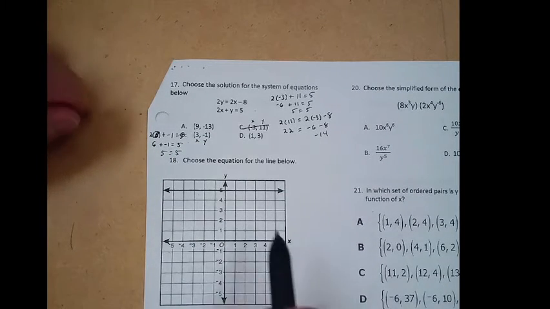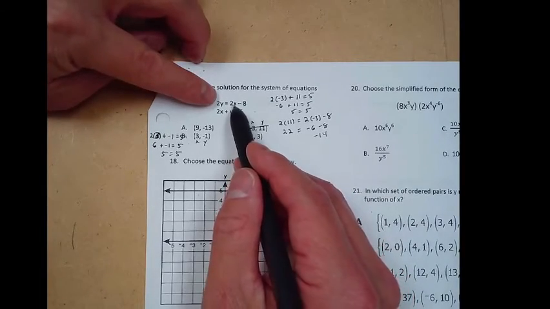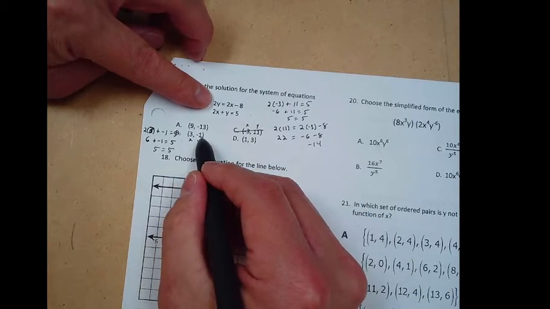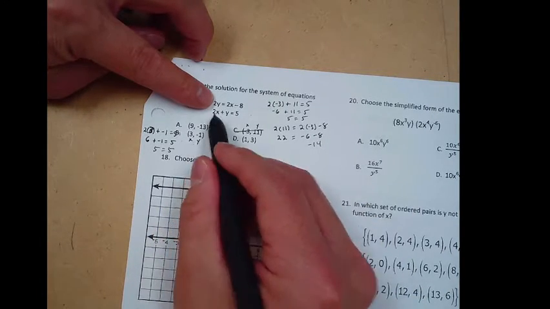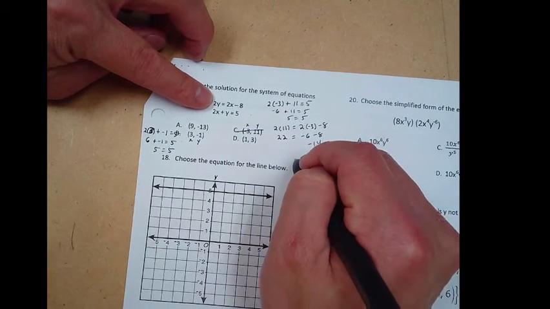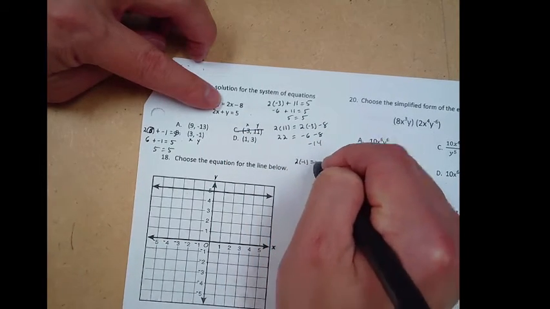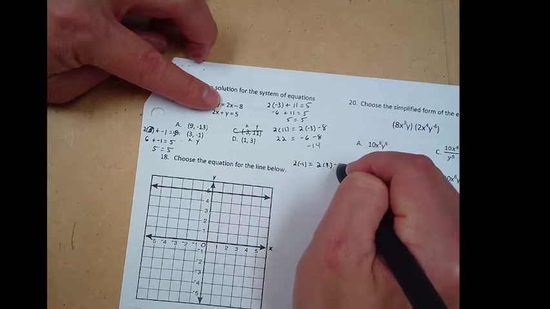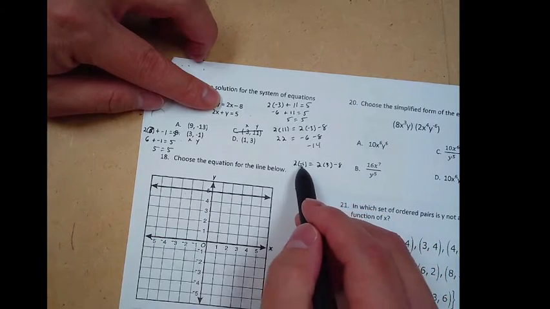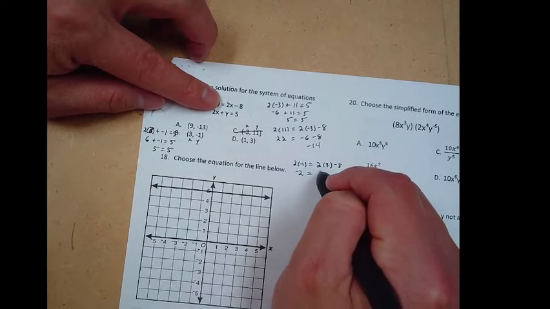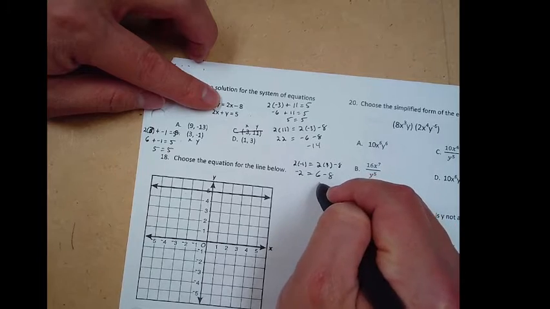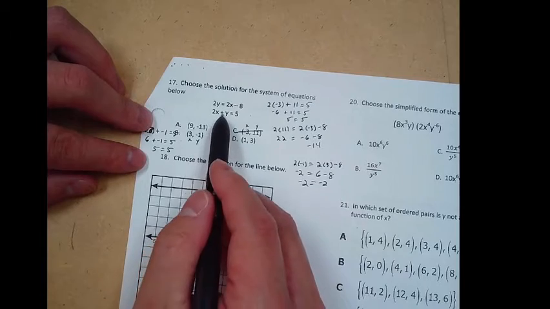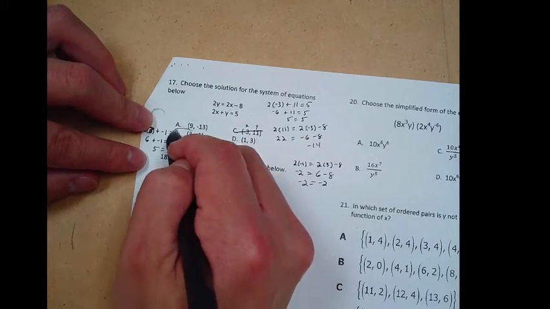Then we're going to plug it into the top one now. I'm still plugging this one in. So 2 times y, y is negative 1. So 2 times negative 1 equals 2 times x, which is 3, so 2 times 3 minus 8. 2 times negative 1 is negative 2, equals 6 minus 8, and 6 minus 8 is negative 2. So option B works for the bottom and the top. So option B is what you want.